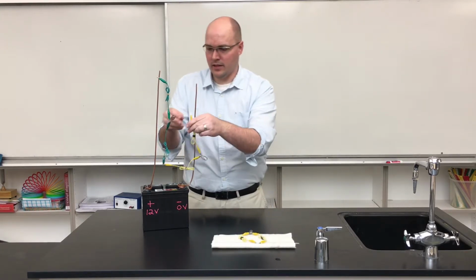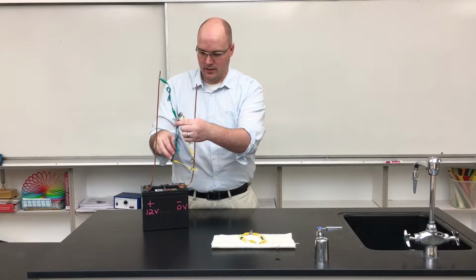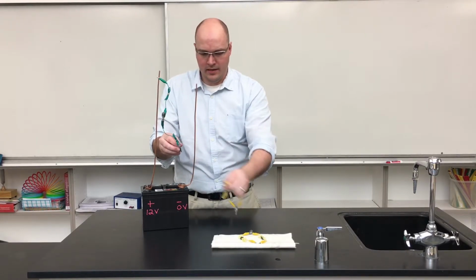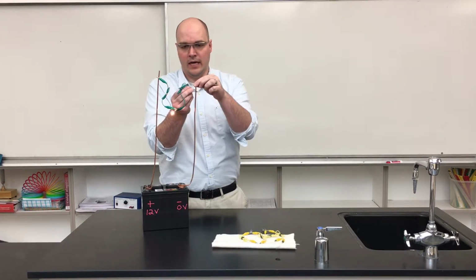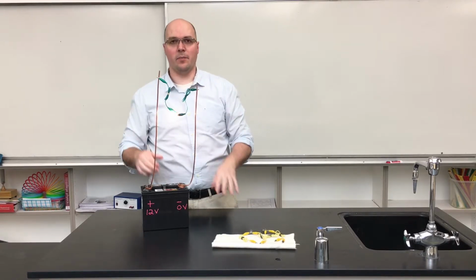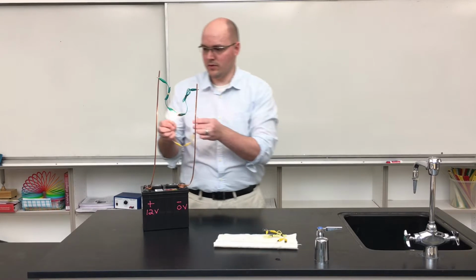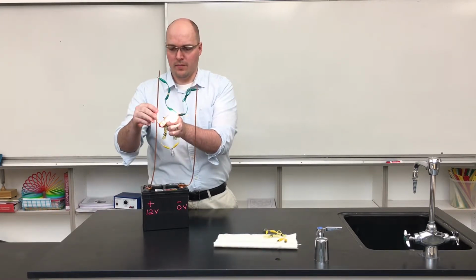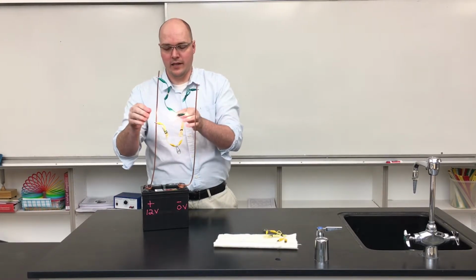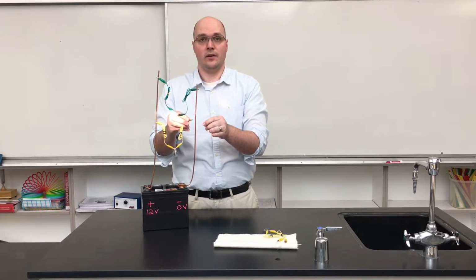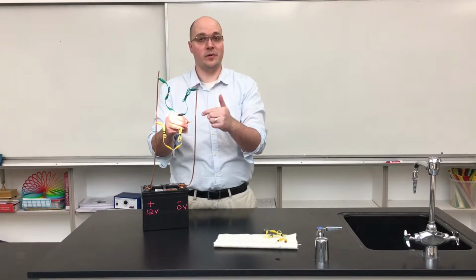Now let's take a look at something called a parallel circuit. This time, I'm going to connect the top one up here. And a parallel circuit is like rungs of a ladder. So I'm going to connect these ones next. And you may make a prediction of what you think the brightness of this bulb will look like when I connect it to this side. Brighter, dimmer, or the same.